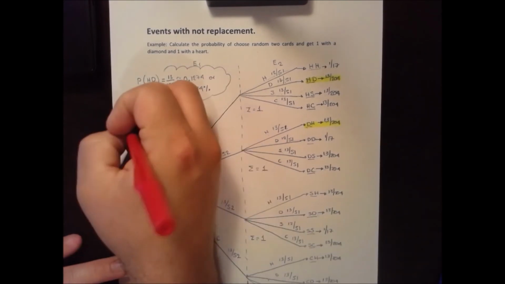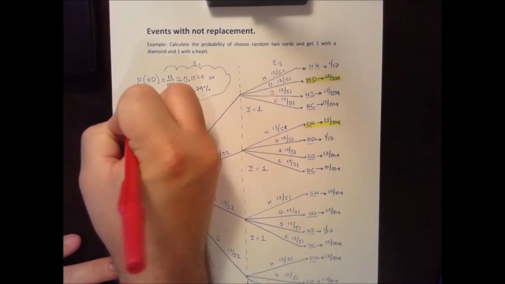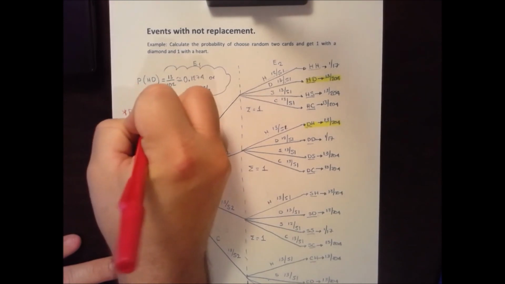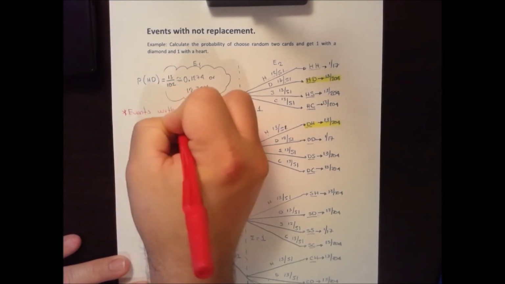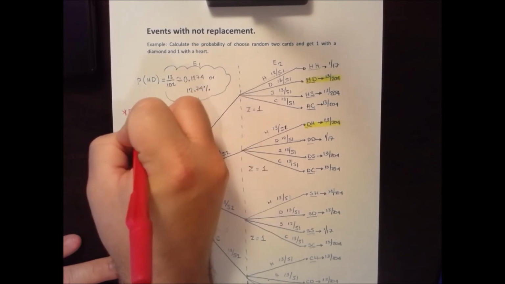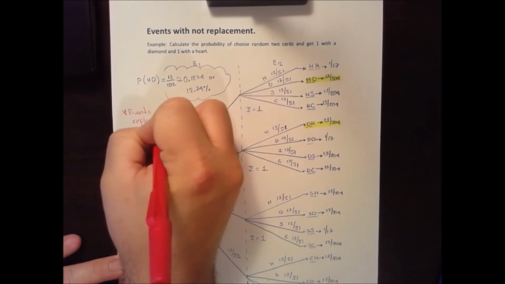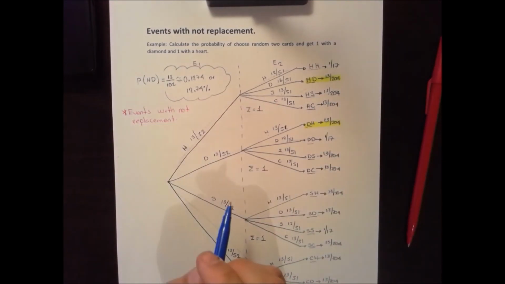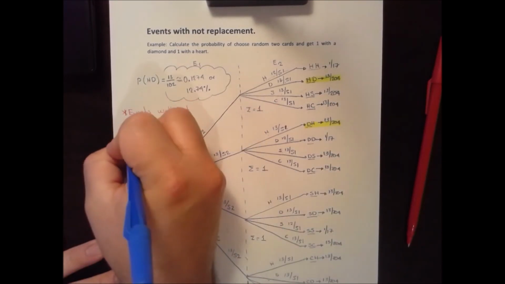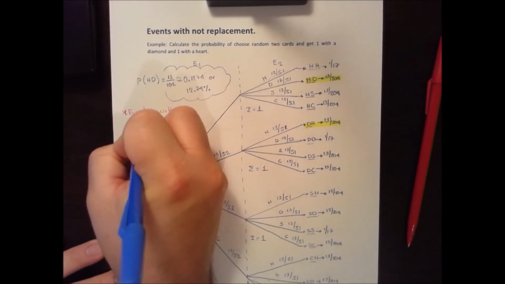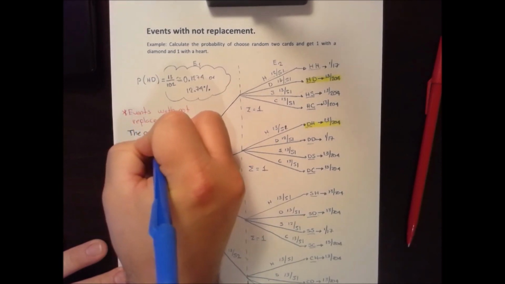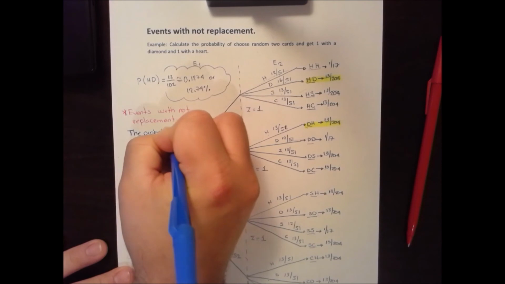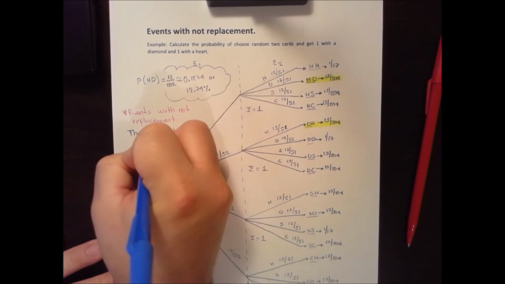I'm going to write over here: events with no replacement. The principal characteristic is that the probabilities change.